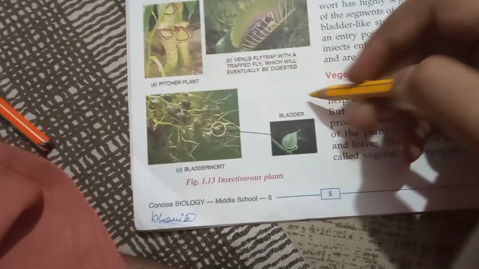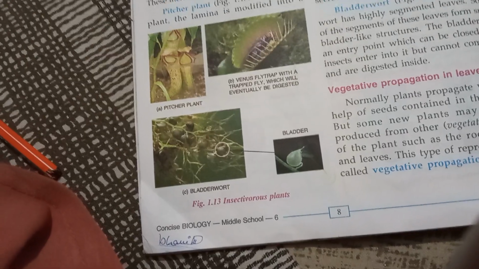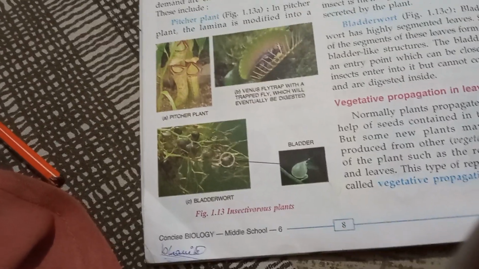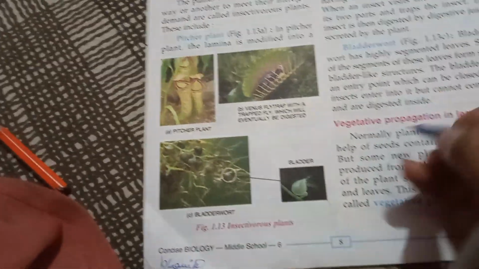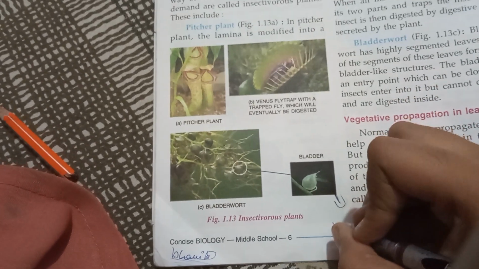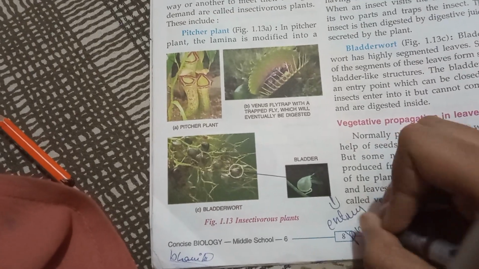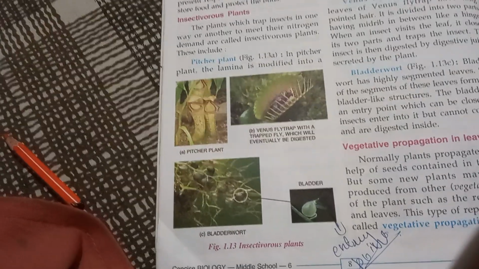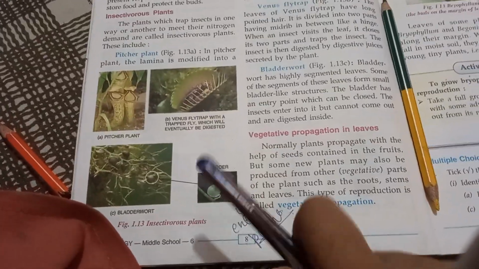I don't know much more about the bladderwort. But here I guess this is the entry point. I'll use my pen because it's not visible without the pen. Well, I am not sure of this, but I guess it is the entry point. It's just a guess. If you know which is the entry point, just comment down below.